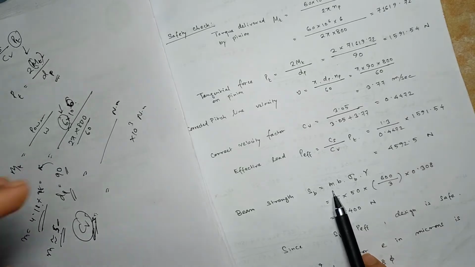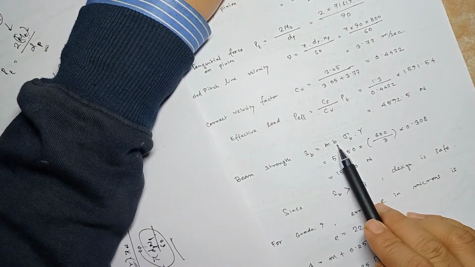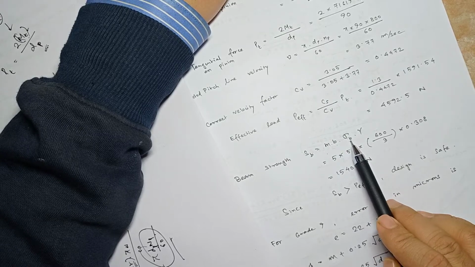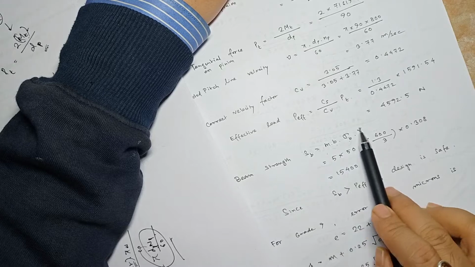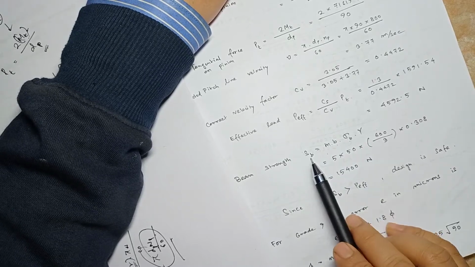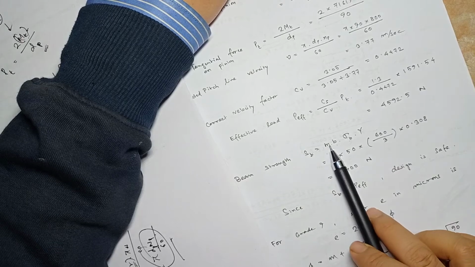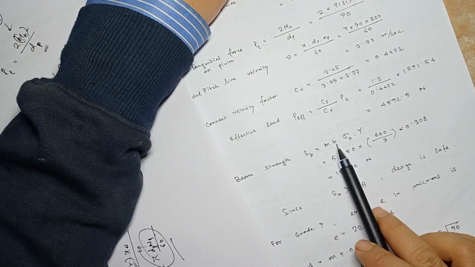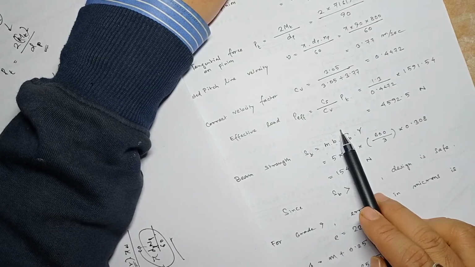Beam strength Sb is module multiplied by face width multiplied by bending stress multiplied by Lewis form factor. The multiplication of all four together is known as beam strength. Now you put module as 5, b is 50, that is 10 times module, so 10 into 5 is 50.